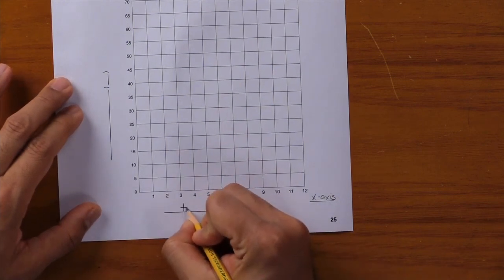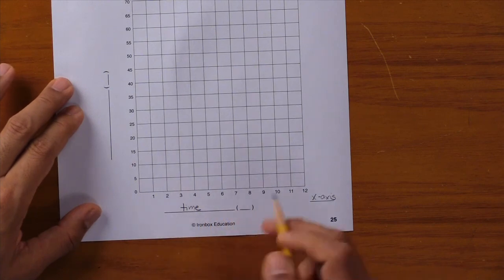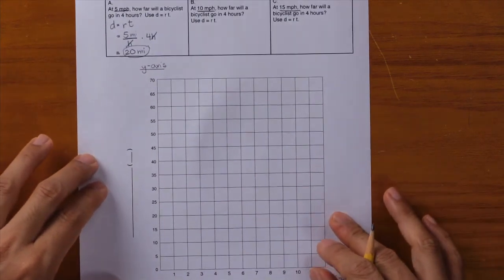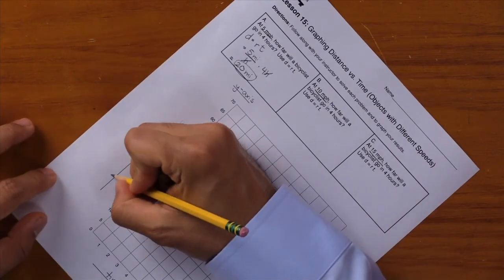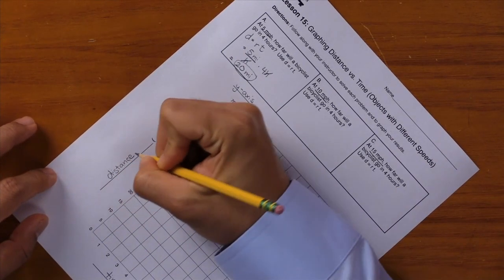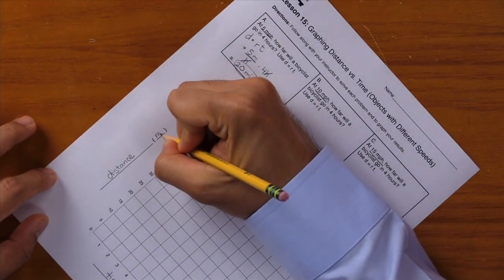So I'll write down time. And in this example, we're measuring time using hours. So I'll write h in the parentheses. Along the y-axis, we are measuring distance. So I'll write it down. And how are we measuring distance? We are using miles. Write it down.